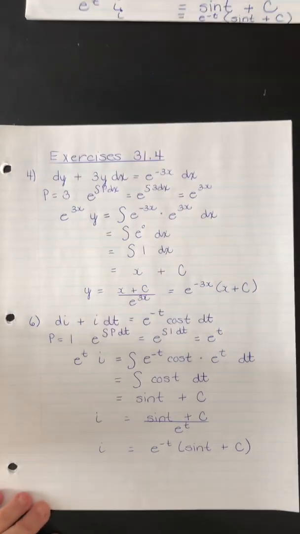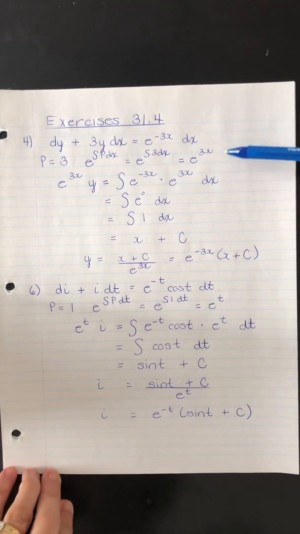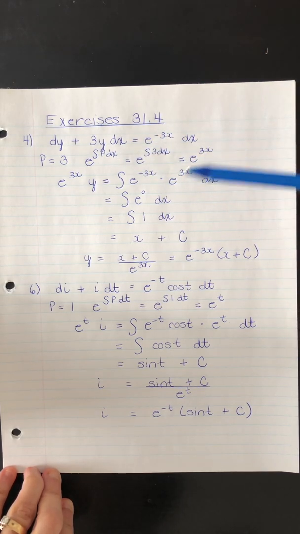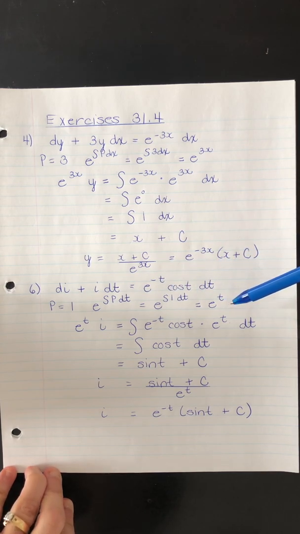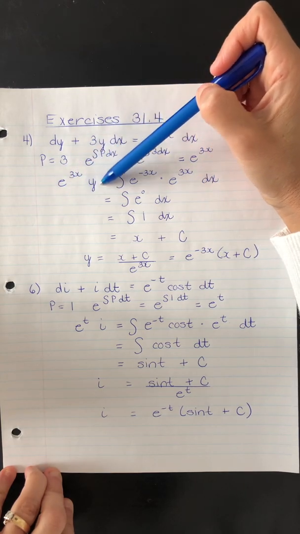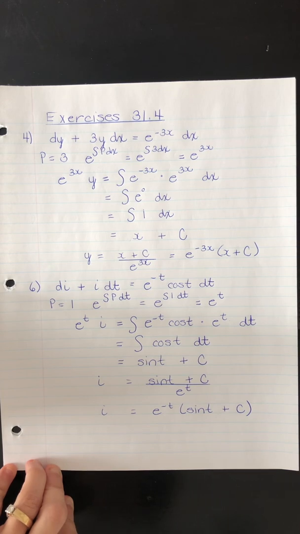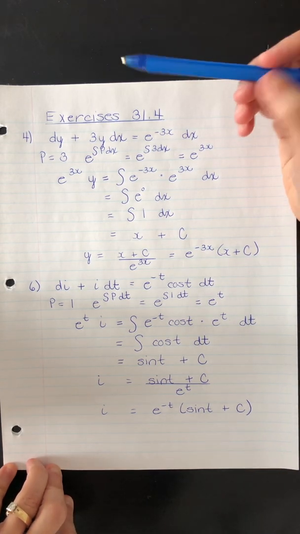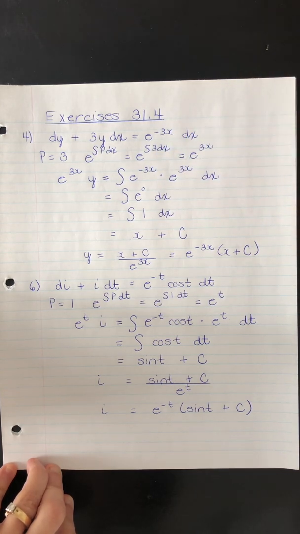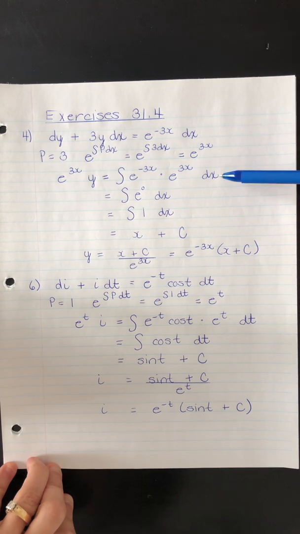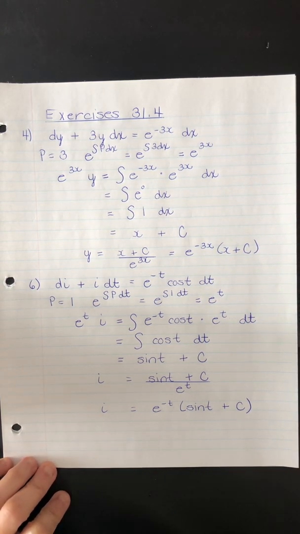Okay, so I hope you can start to see the steps involved and that they are starting to make sense. Again, you have to figure out what is P and then work out the integrating factor. The left side is always going to be that integrating factor multiplied by the dependent variable. On the right side, you will always need to integrate Q after multiplying it by the integrating factor. So after the multiplication is done, you simply integrate and then isolate that dependent variable.